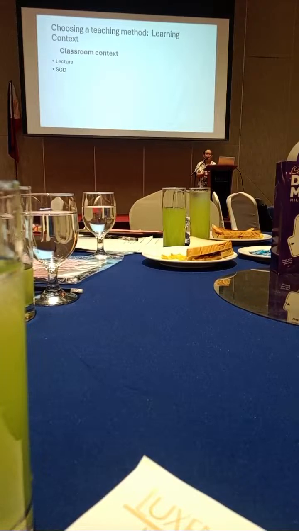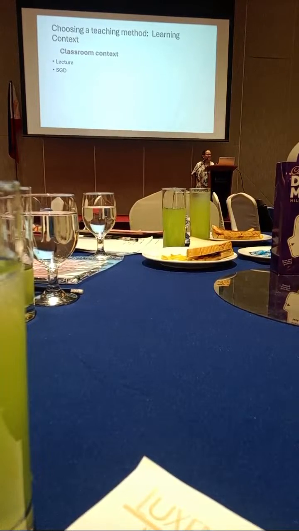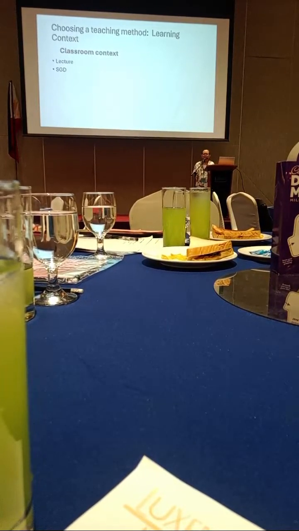Based on learning context. So in the classroom, we have lectures, we have SGDs. What else do you have in a classroom setting? Other groups naman. We're talking about the classroom setting: what are the things that you do in the classroom? What are the teaching learning strategies that you have? Forget about the learning outcomes. Just consider the context. Classroom setting. Leave us a lecture at SGD at the pwede.